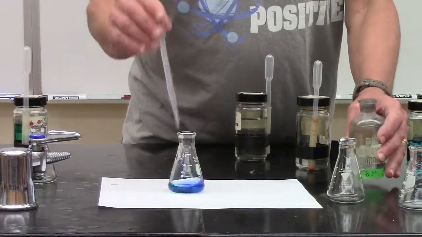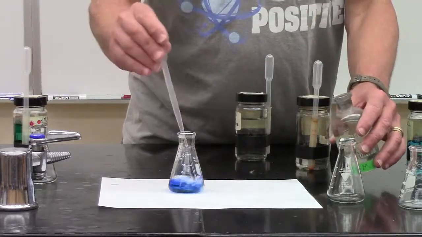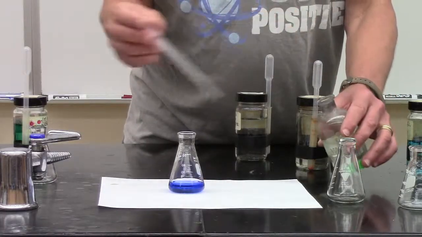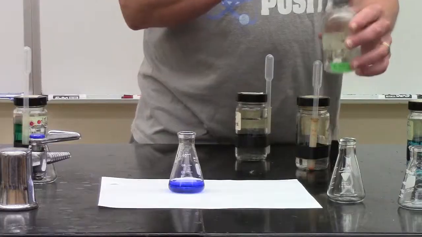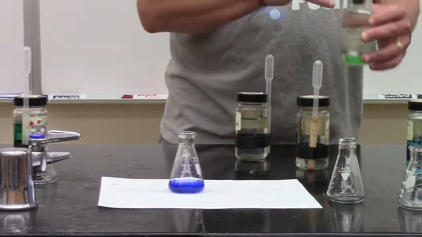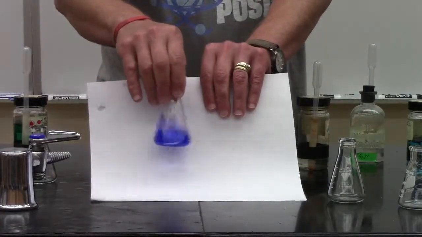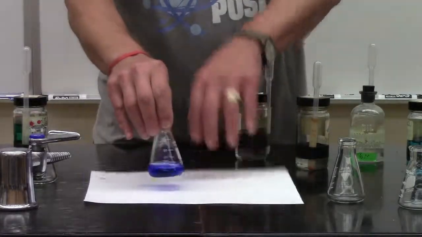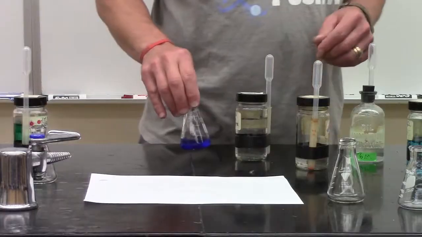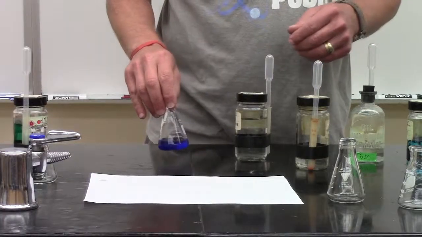Maybe you like blue. To that, I just added a solution of ammonia, regular old household ammonia. And now you have blue. These kind of transition metals are the causes of color in many rocks and gemstones and minerals.